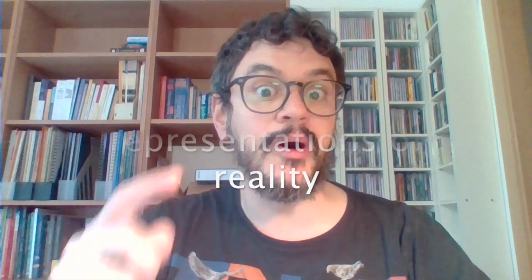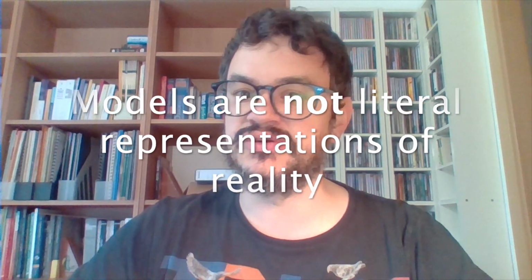Maybe you think that if you have a CT scan and you create a FEA model with solid elements, then you have a very realistic model. I regret to inform you that this is only the first step when creating FEA models, and there are still a lot of decisions to make. And probably, in most of them, you will need to simplify your model, because always remember that models are not literal representations of reality.